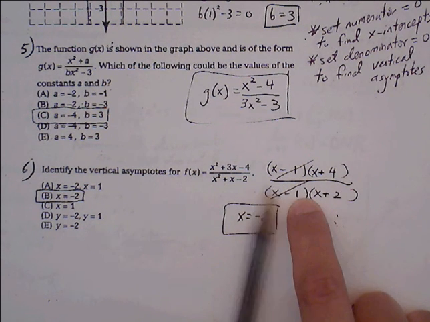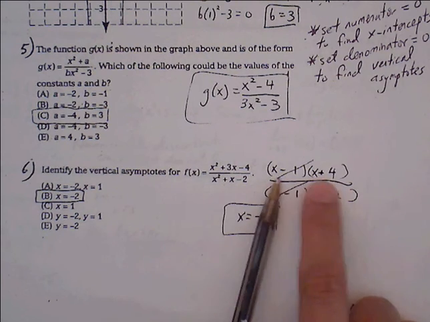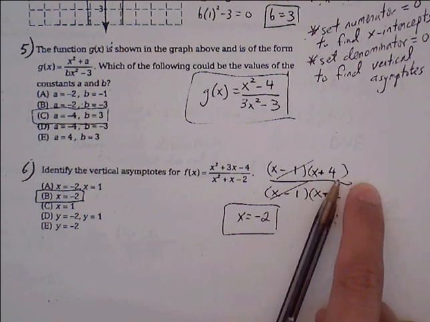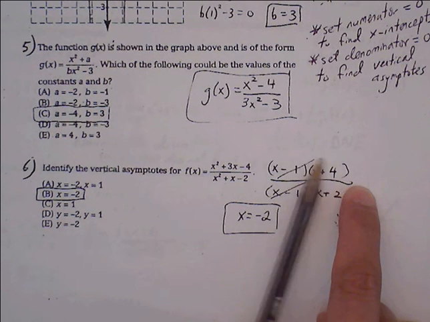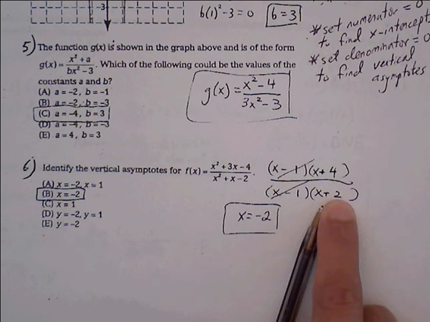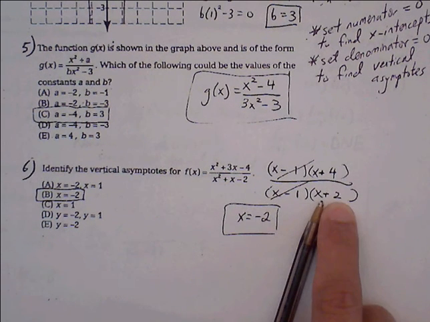So if we factor the numerator, we get x minus 1 times x plus 4. The x minus 1 cancels out. This is actually an x-intercept. The only vertical asymptote that we have is at x equals -2, by setting x plus 2 equal to 0.